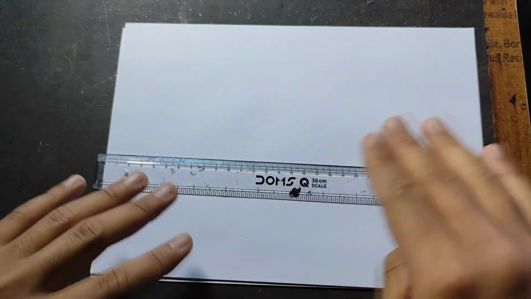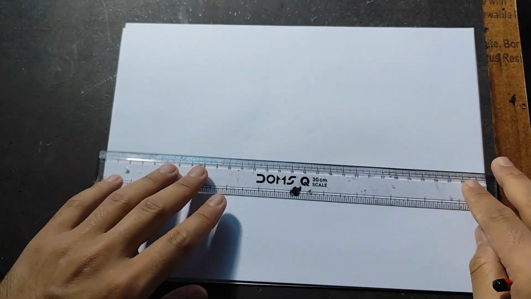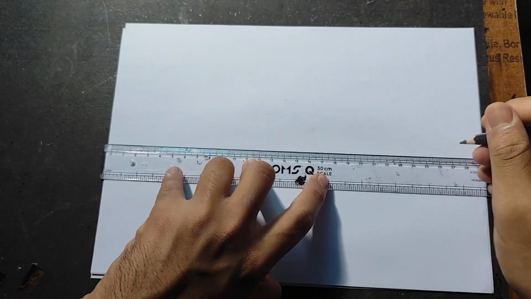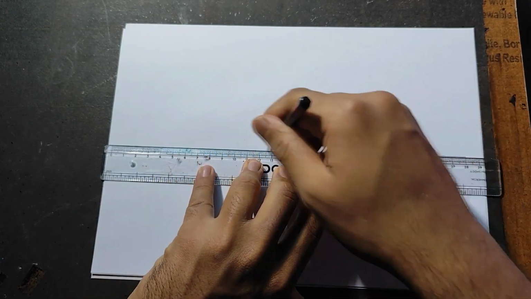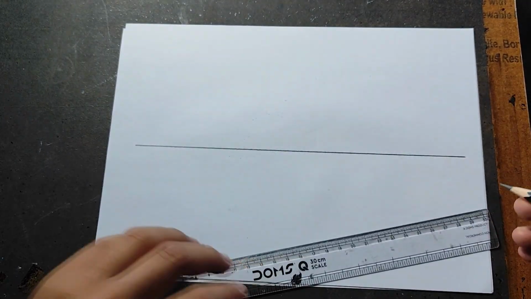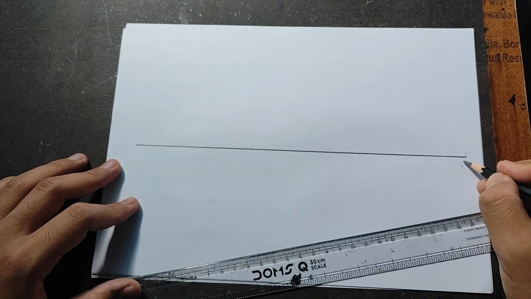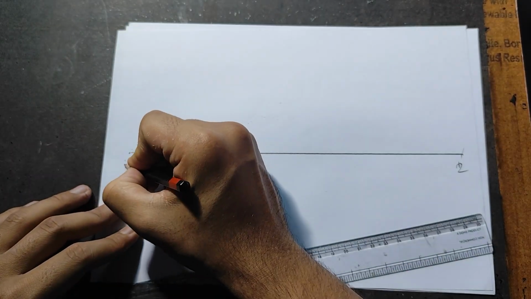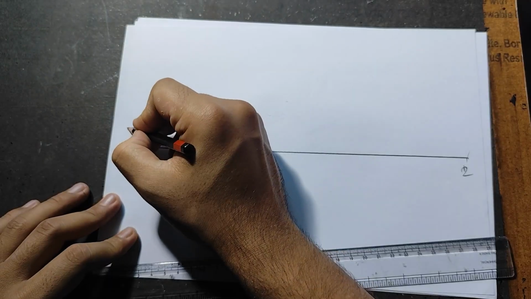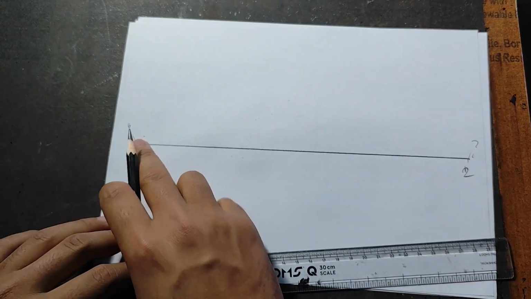But I'm not going into the entire two-point perspective, because this video is not about perspective alone; it is about shadow with perspective. I'm sorry for that. So this is my second point and this is the first point. It is also known as the I point. This I point can be anywhere.